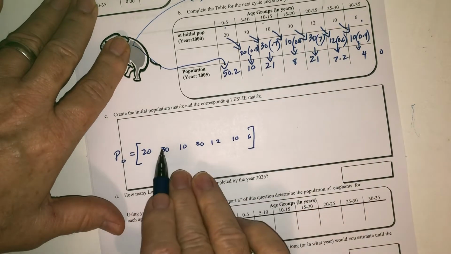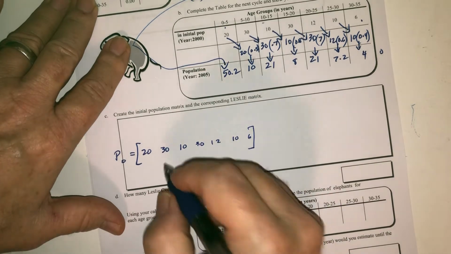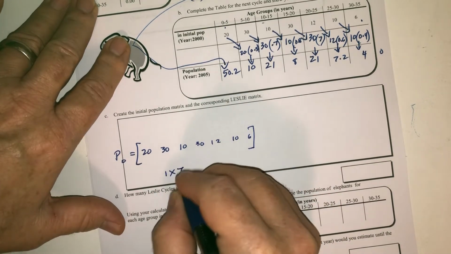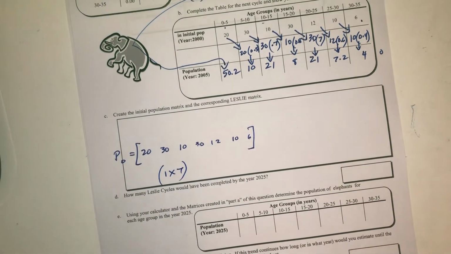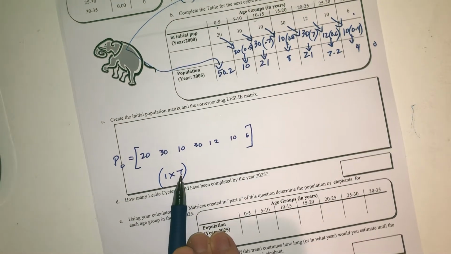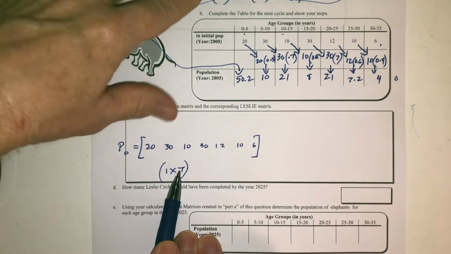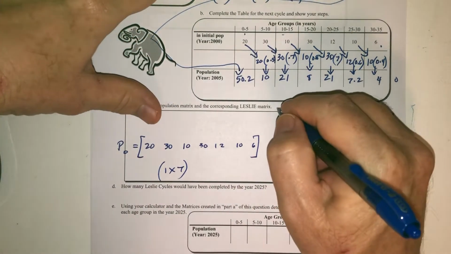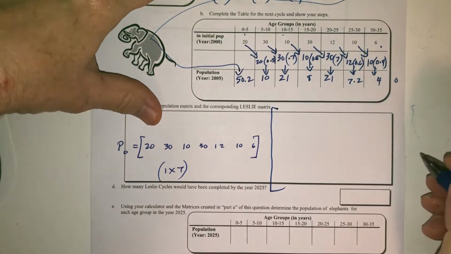So that's 1, 2, 3, 4, 5, 6, 7, a 1 by 7 matrix. The Leslie matrix will have to be a square matrix with this number of rows and columns, so it's going to be a very large matrix.